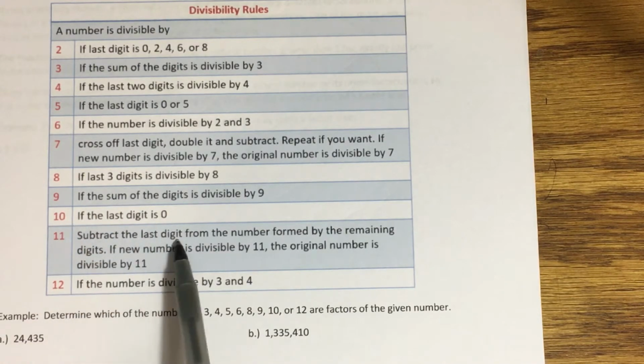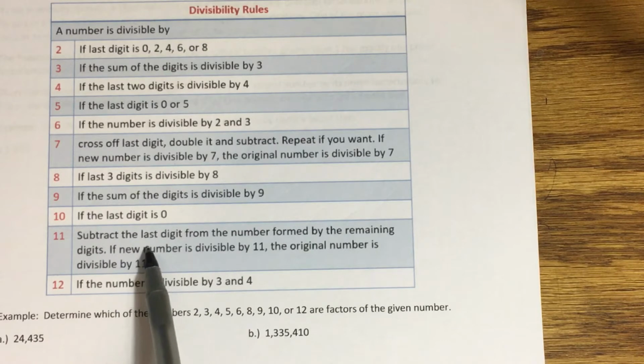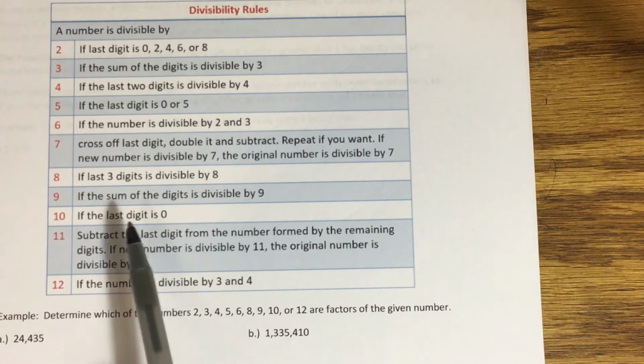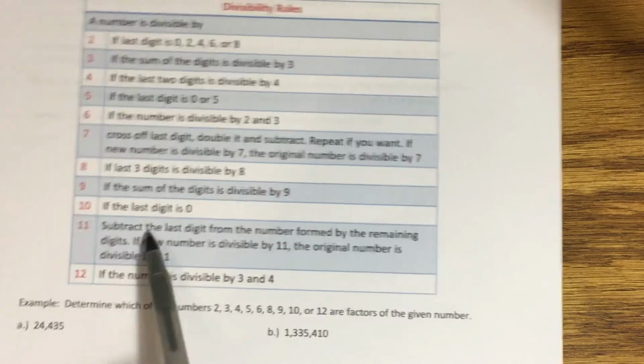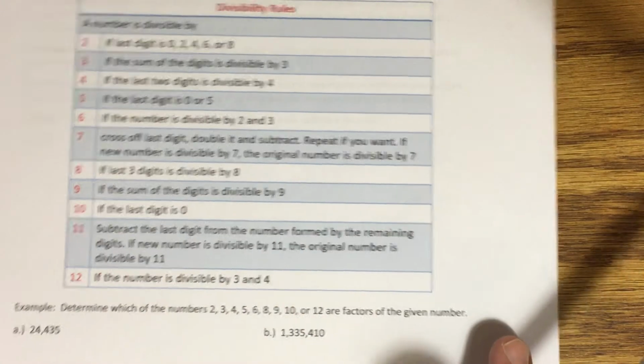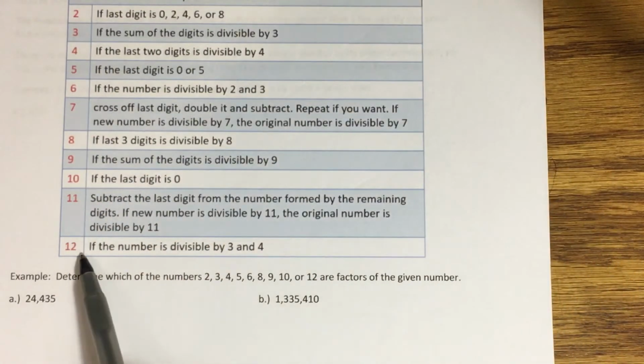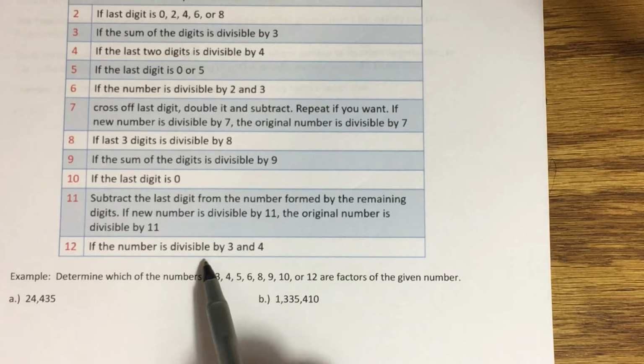11 has another kind of bizarre divisibility test that's similar to the one for 7, and we're not going to use that, but it's just here for reference if you're interested. 12, the last one we care about for now, is a factor of a number if that number also has 3 and 4 as its factors. So I want to use these divisibility tests here.